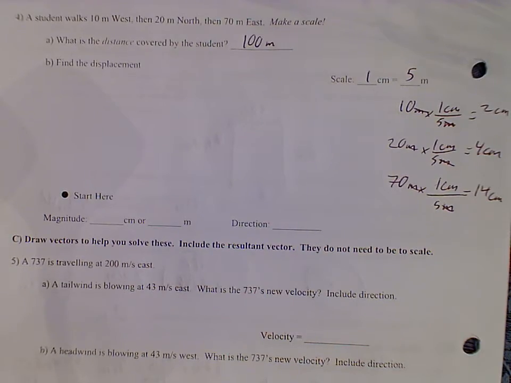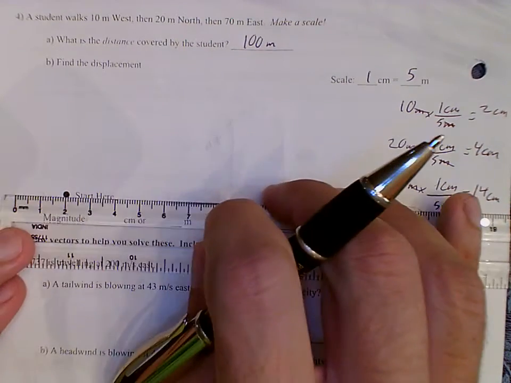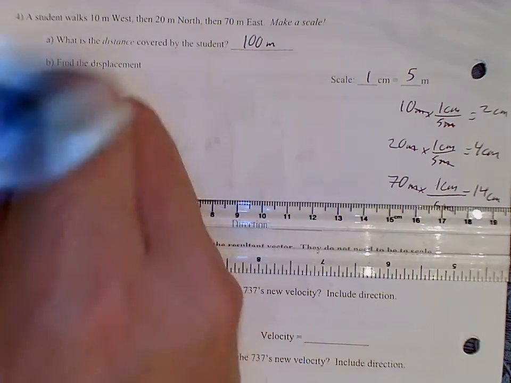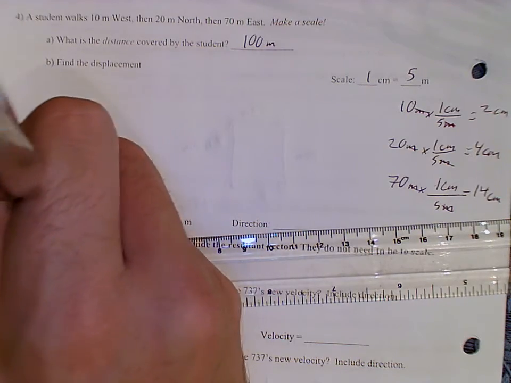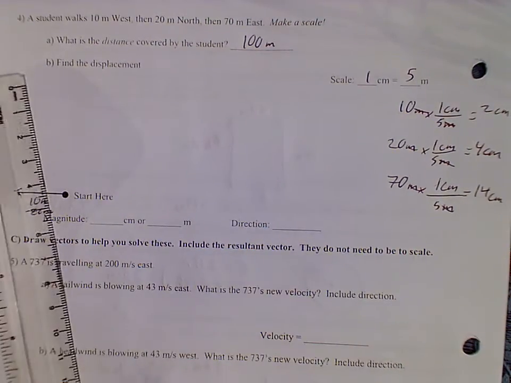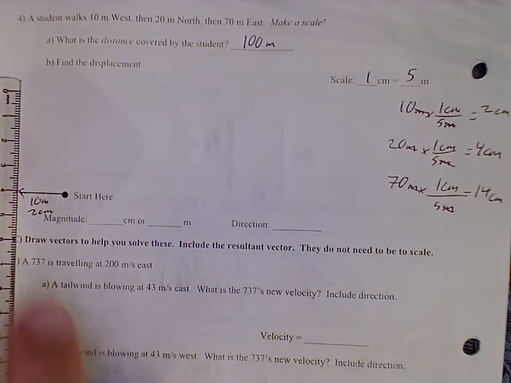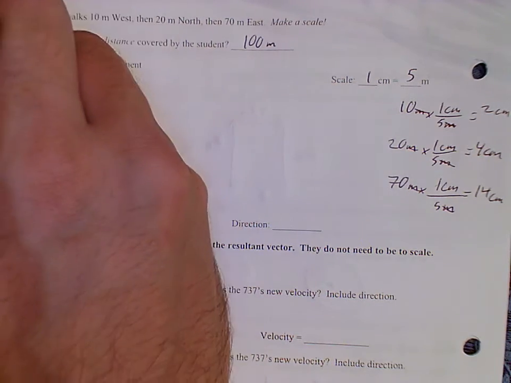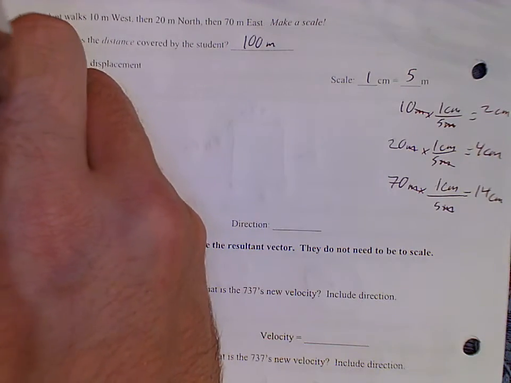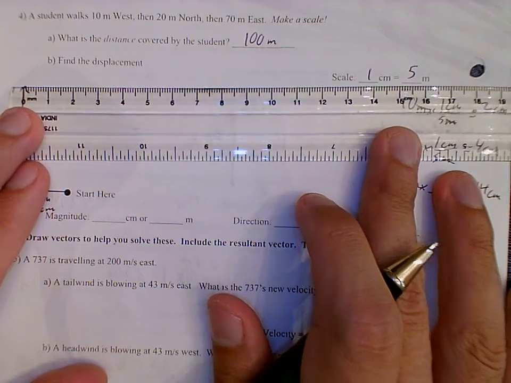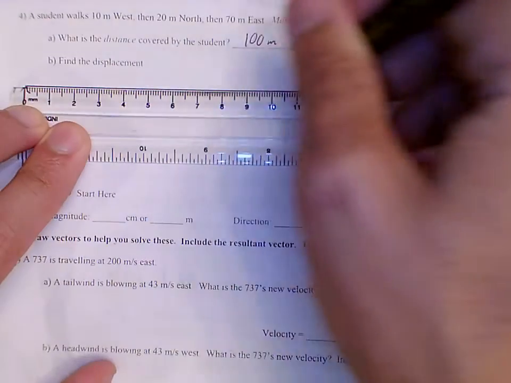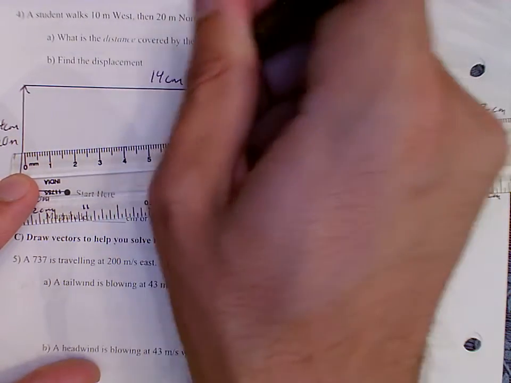So let's draw it out. This first one is going to be 2 centimeters west, because that's what 10 meters is. Label as you go along, so this is 10 meters or 2 centimeters. I label it both ways. This next one is 4 centimeters, straight up. So 4 centimeters or 20 meters. And the last is 70 meters. So that's 14 centimeters. It's going to go pretty far over, all the way to here. 14 centimeters, 70 meters.